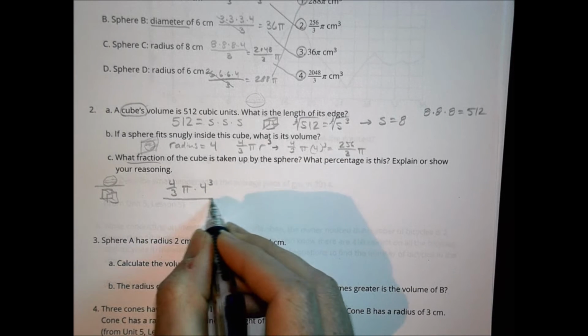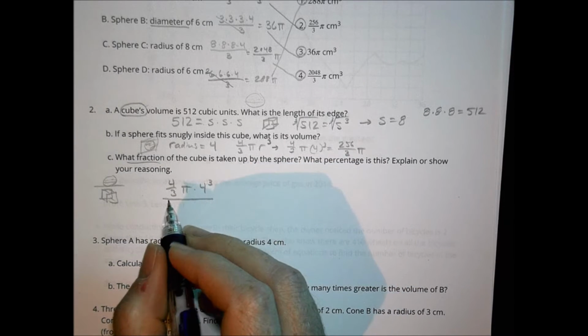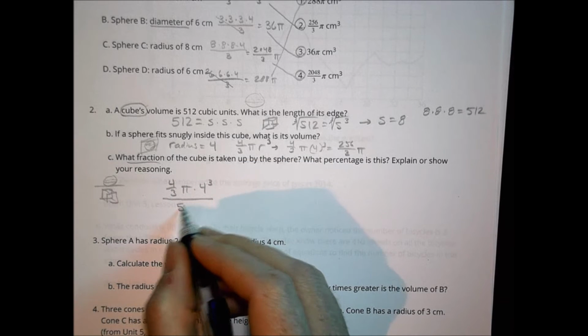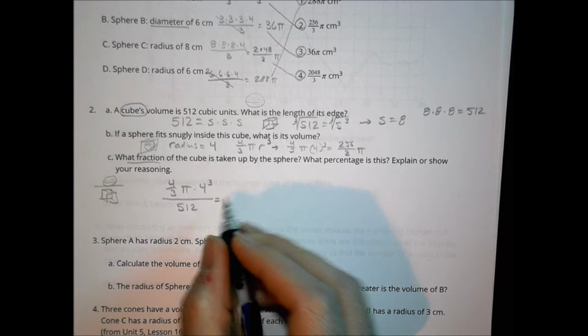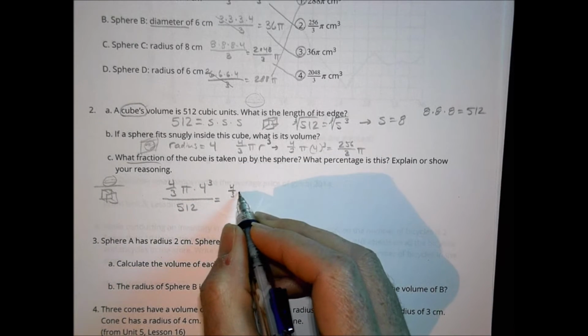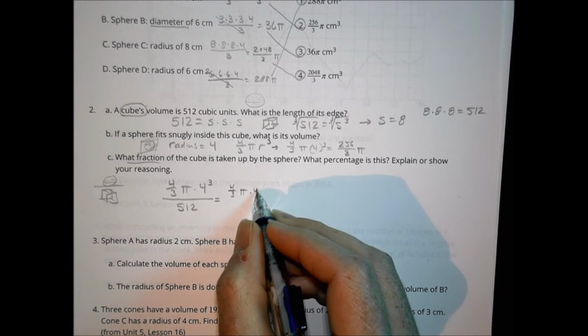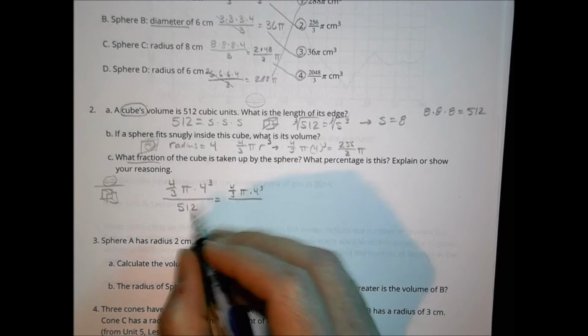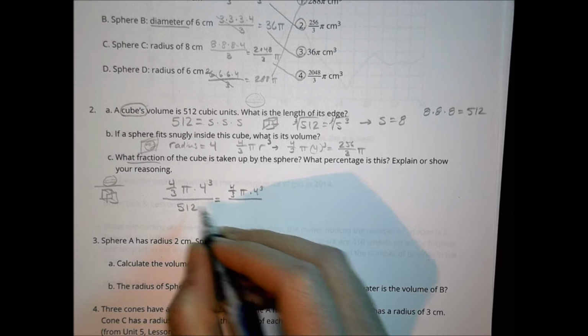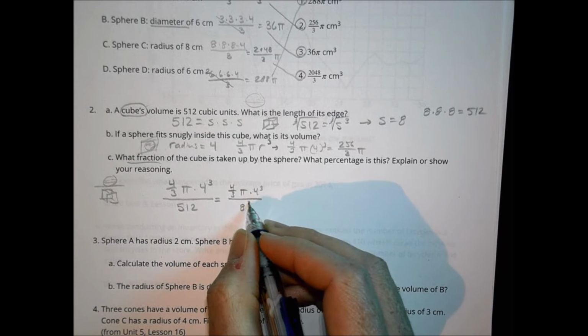The volume of the cube is 512. We already established that 512 can be found by taking 8 to the third power.